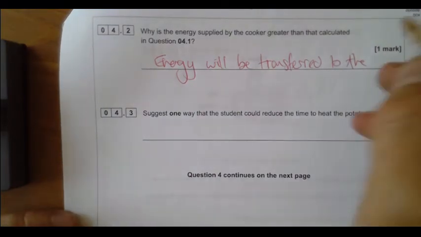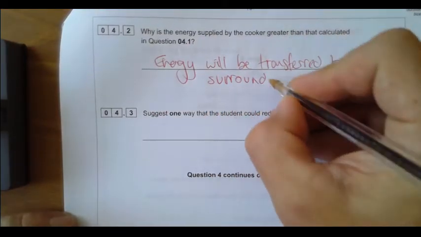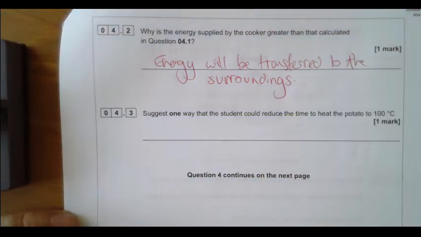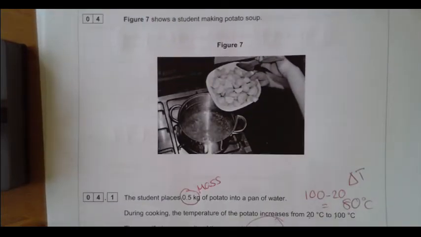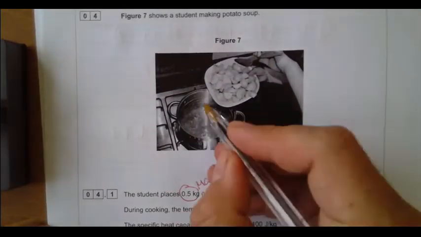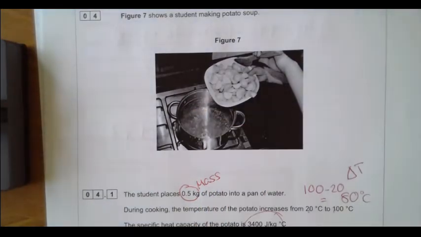Suggest one way the student could reduce the time to heat up the potato. So if we look here, you're losing lots of heat energy to the surroundings purely because you don't have a lid. So if you were to place a lid on top of that, that would stop convection and it would happen a lot faster. So use a lid.